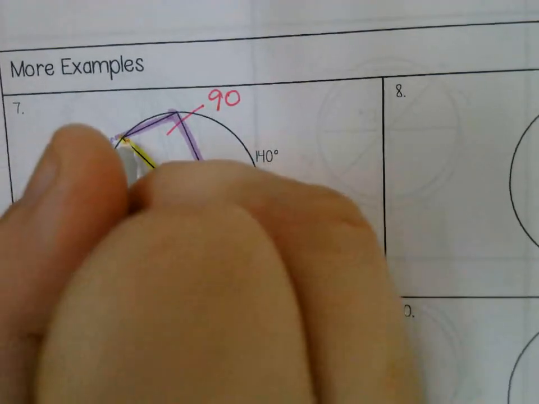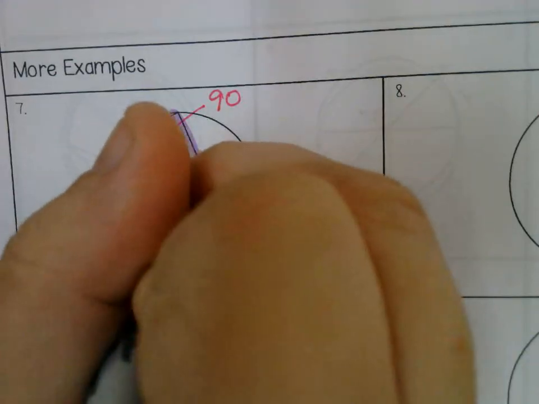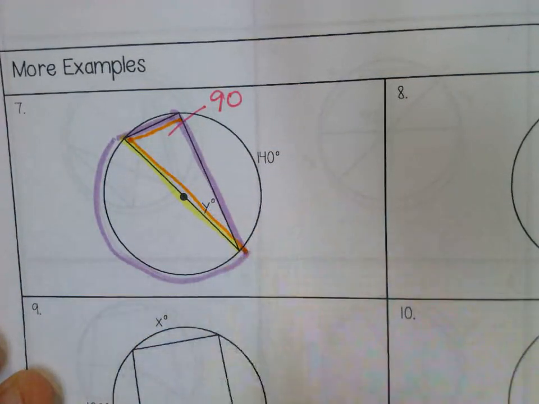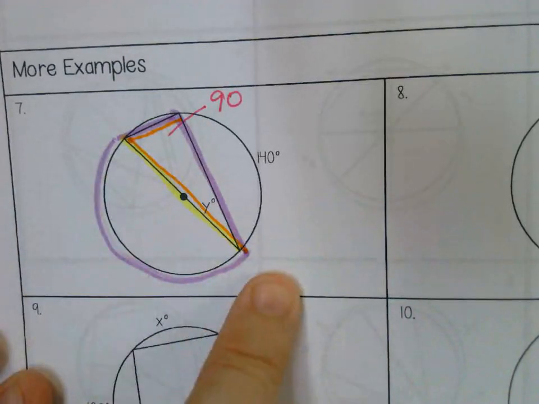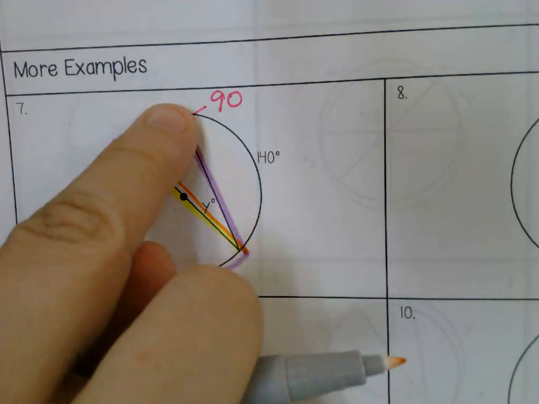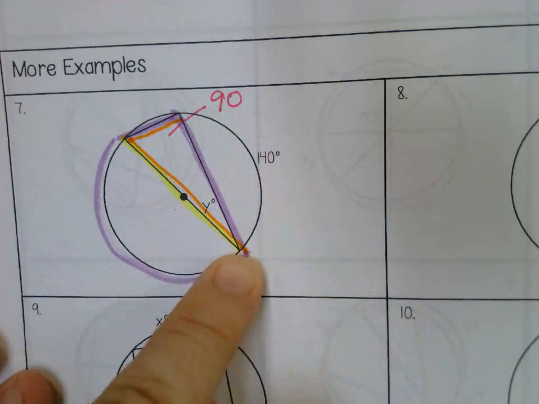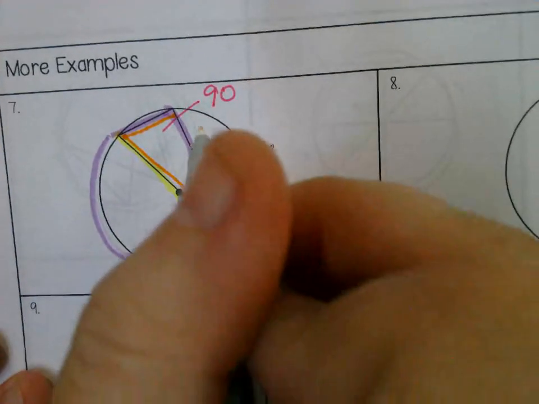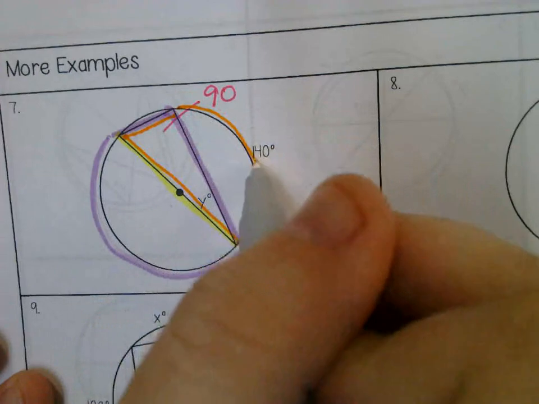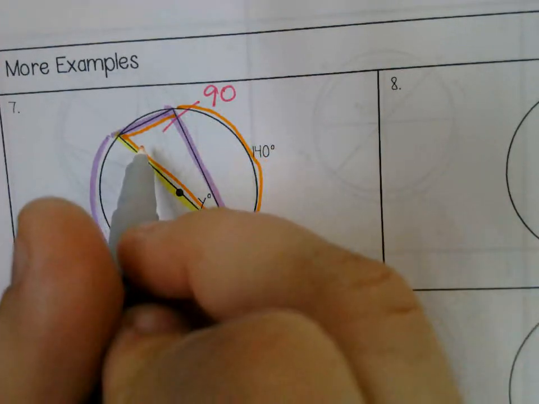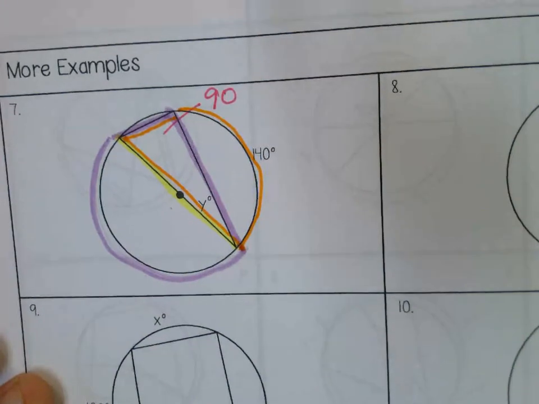Okay, let's look at this angle right here. So it goes here to here, here to here. So its arc is how many degrees? There's my angle, so my arc would be right there. So my arc for this is 140 degrees. That's 140 degrees. So if my arc is 140, what's my angle measure?